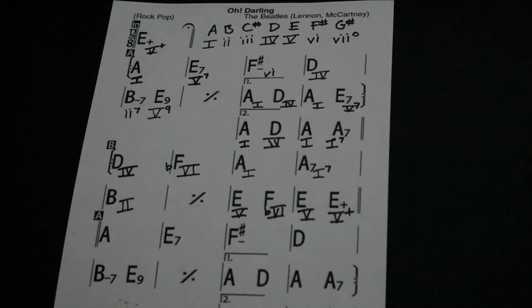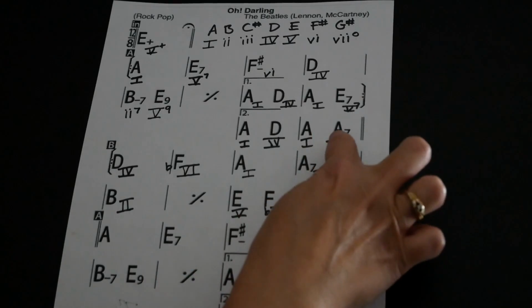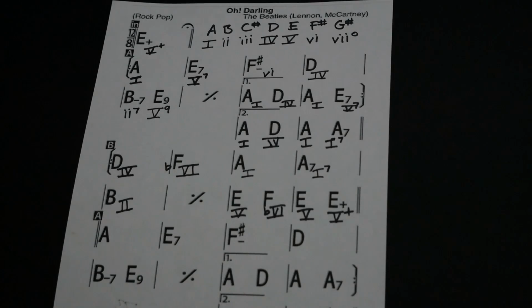Let's go on to the bridge. So we're going to do an F sharp 7 chord right here on this 1-7. Then we go to the 4 chord, that's a B major chord. Now we got to go to the 6, right? But the flat 6. So that's a little bit tricky to think of.